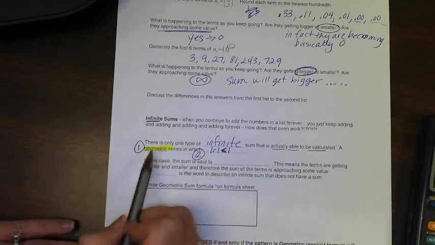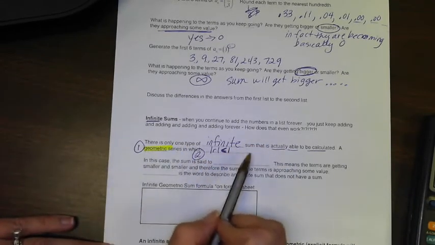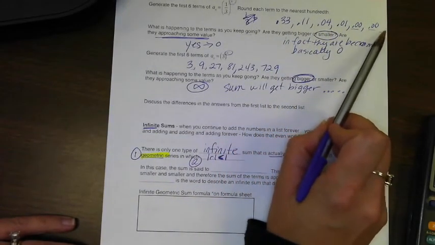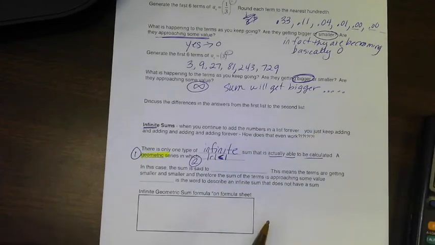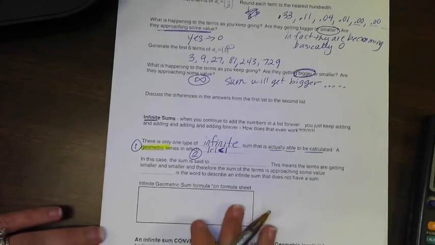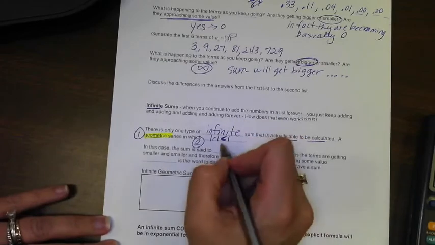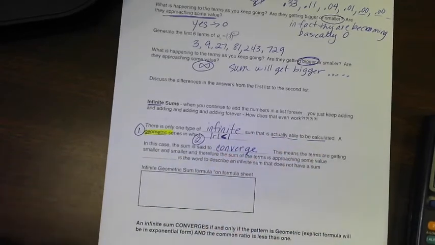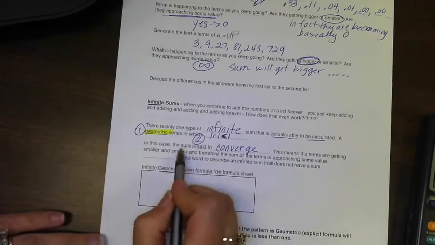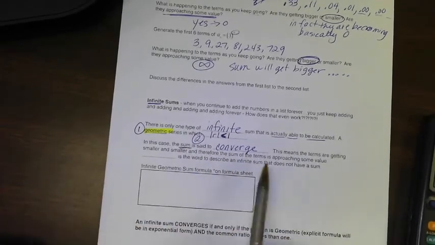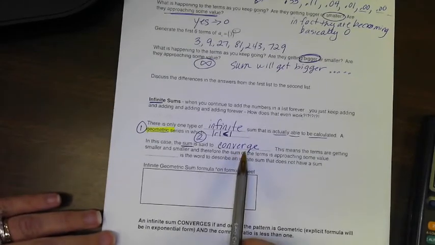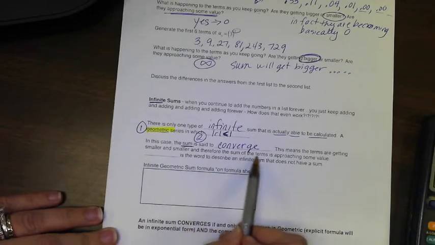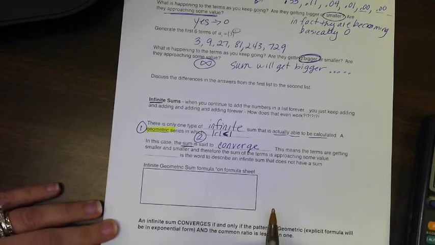If the absolute value of r is less than 1, then you can calculate an infinite sum, because that means the numbers are getting smaller and eventually becoming closer and closer to zero. And so you're basically not adding anything anymore. In this case, the sum is said to converge. That's a vocabulary word. That is when the terms are becoming closer and closer to zero, so the sum basically is becoming some value. This term means the terms are getting smaller and smaller, and therefore the sum of the terms is approaching some value.